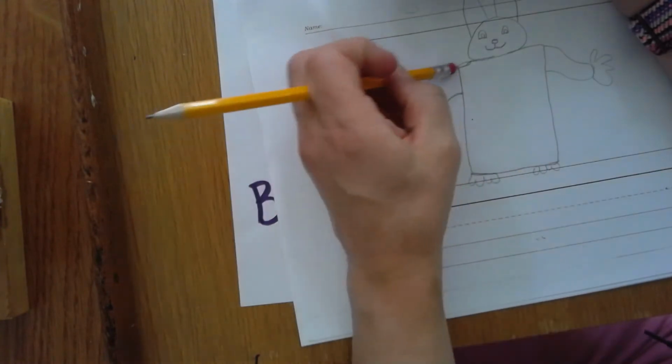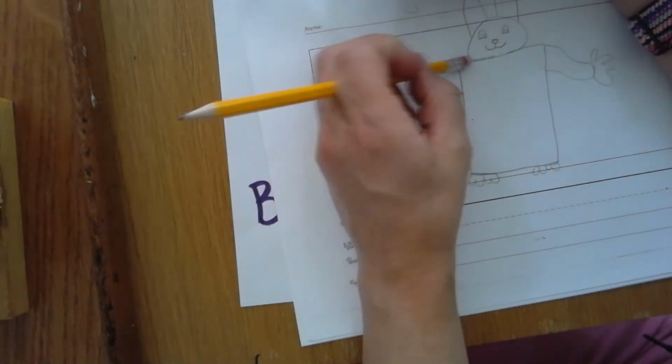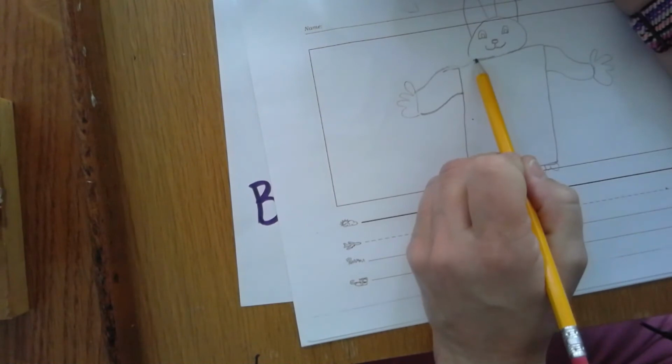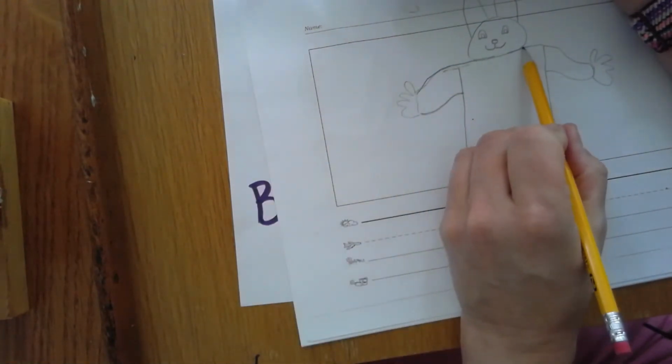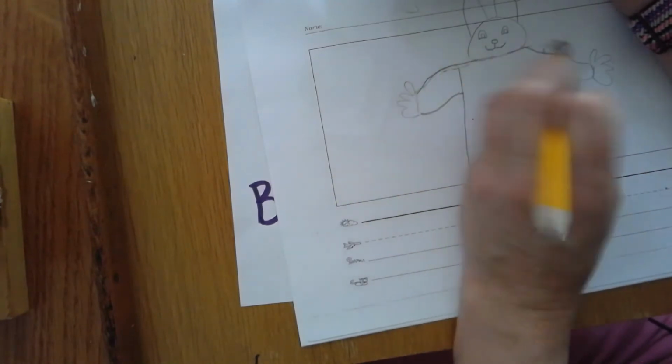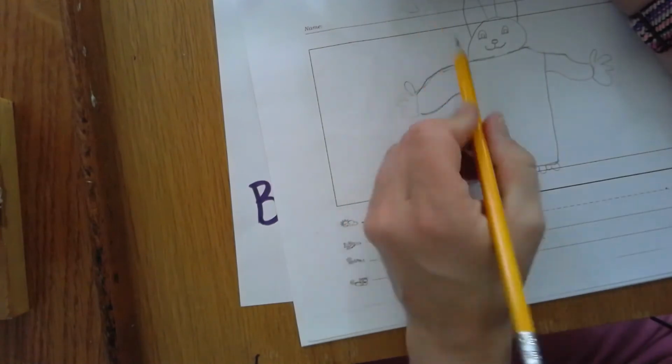Remember, we talked about doing it in pencil. So her body looks a little boxy here to me. So I'm just going to kind of erase it and fix it, but you can. That's why we do all of our sketching out in pencil. It's much easier to erase pencil than it is to erase crayon.